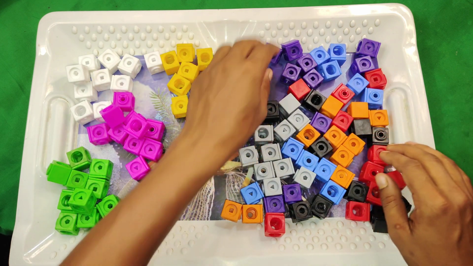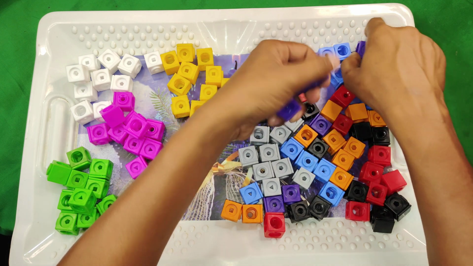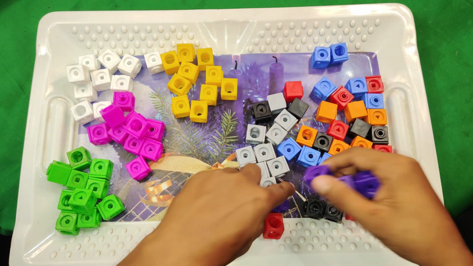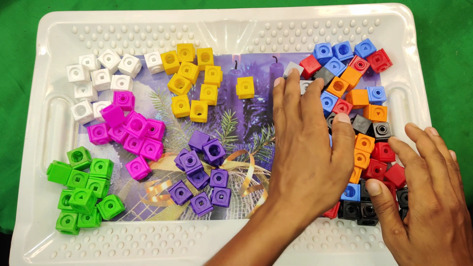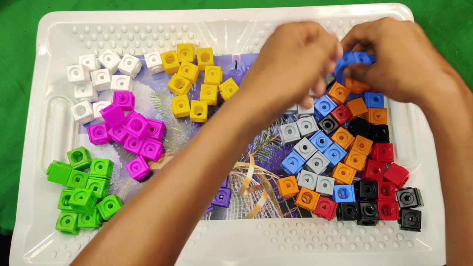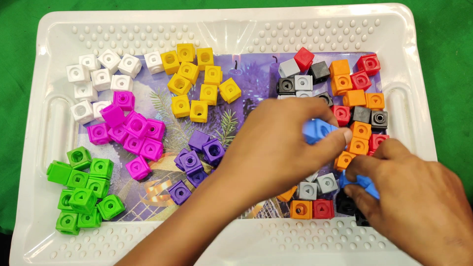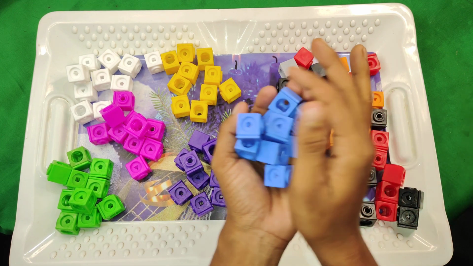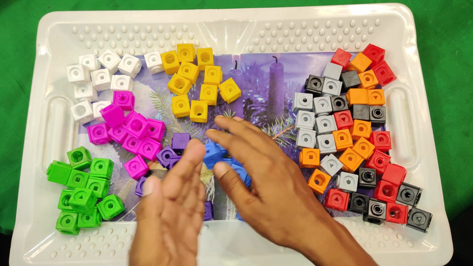Let's find purple color. These are purple colors. Let's find blue color. These are blue colors.